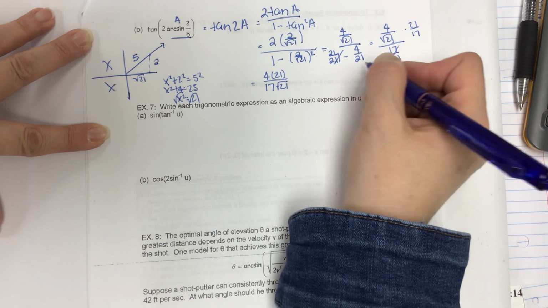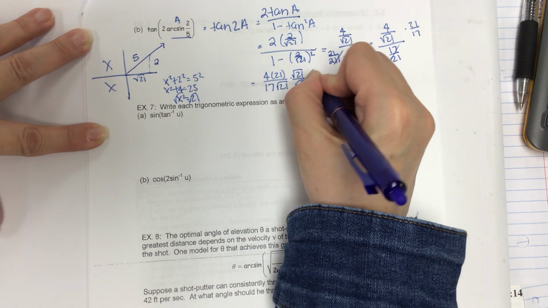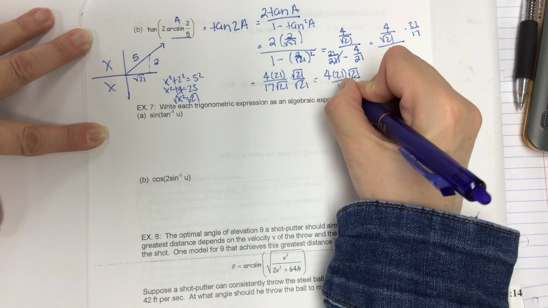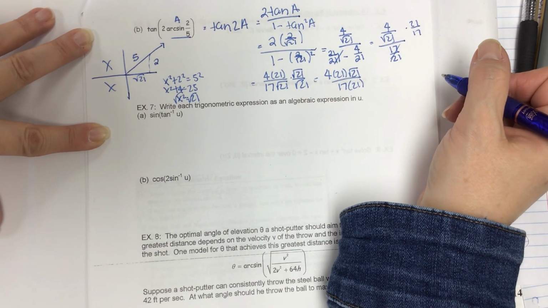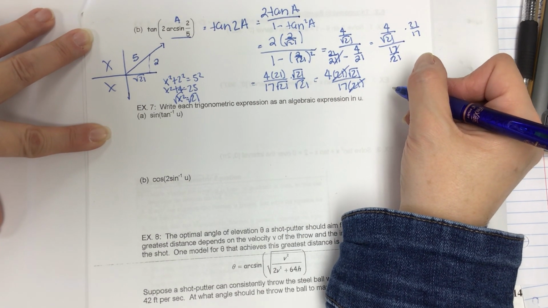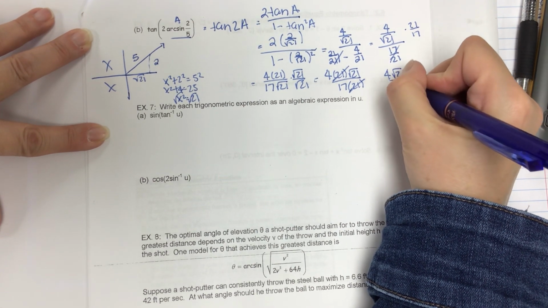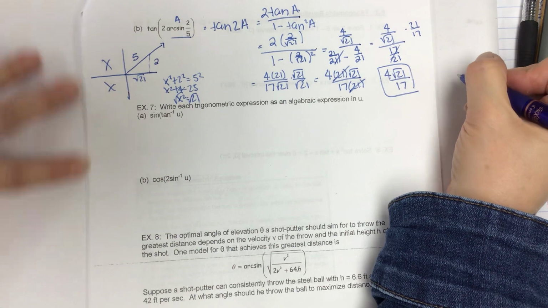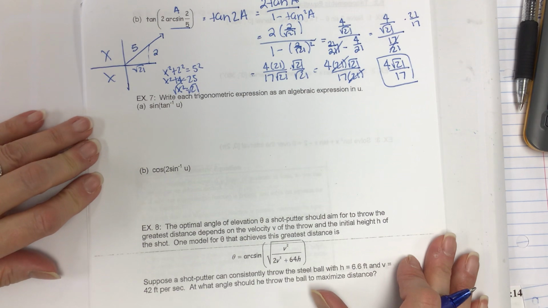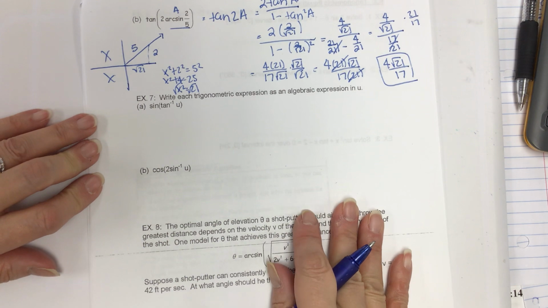I need to rationalize that, don't I? So I'd have to multiply by the square root of 21 over the square root of 21. So I would get 4 times 21 square roots of 21 over 17 times 21. Is that fair? Now the reason I didn't multiply that out is because right there those 21s can cancel, can't they? So we get 4 square roots of 21 over 17. Does that make sense to you? Questions? So you might have to go back and look at some of your identities, right?